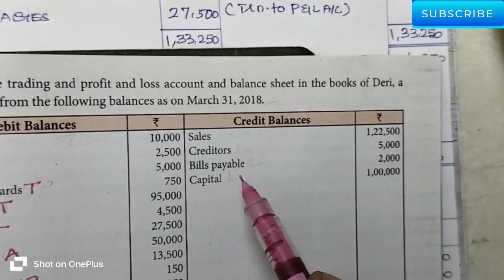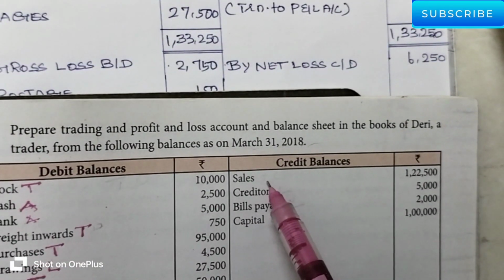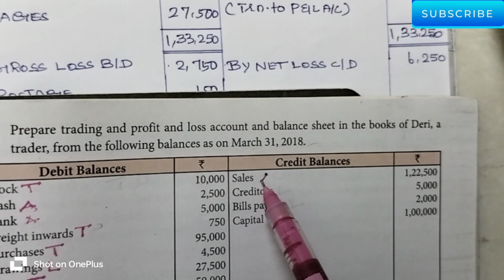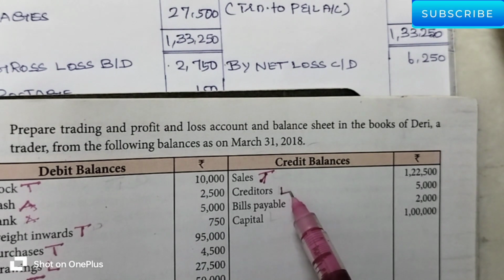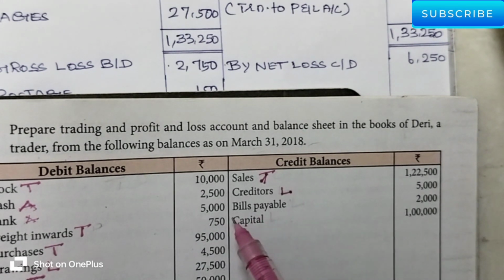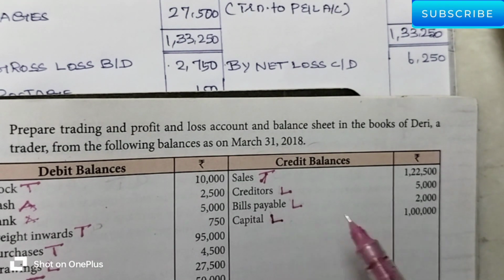Then sales is a trading account item. Creditors goes to the liability side of the balance sheet. Bills payable goes to the liability side of the balance sheet. And capital, what is meant by capital? Money or money's worth invested into your business is called capital. It goes to the liability side.